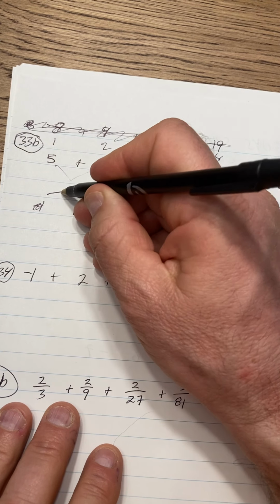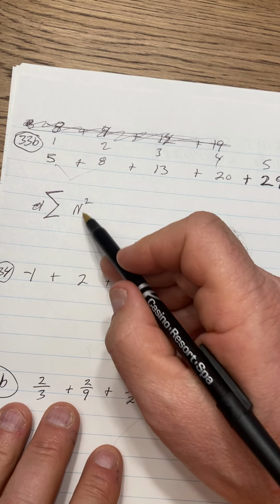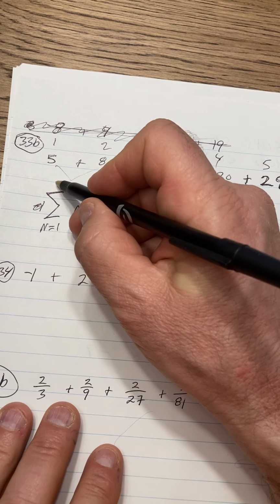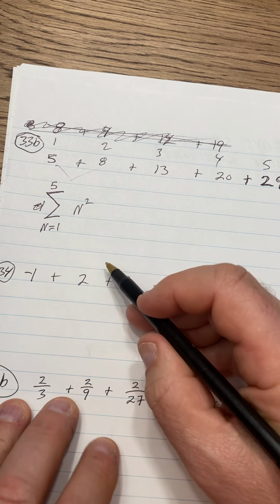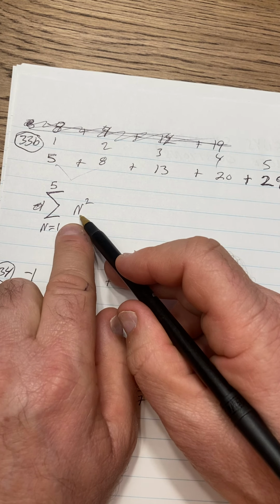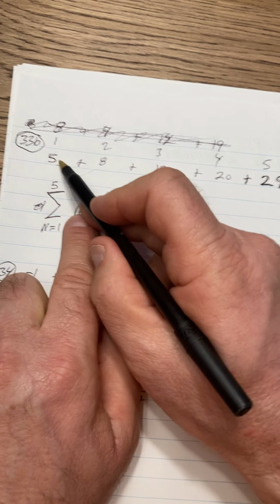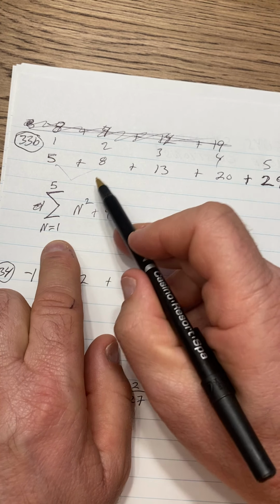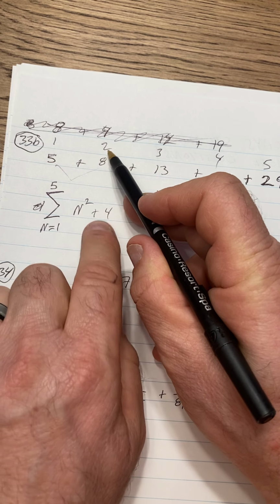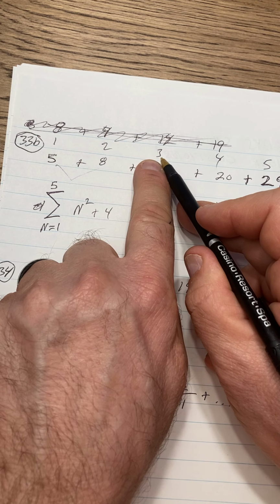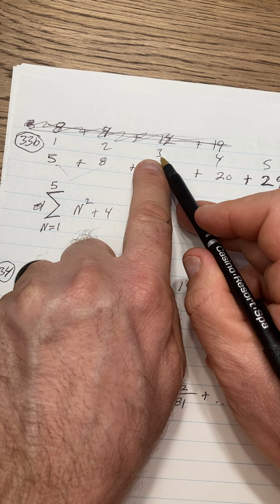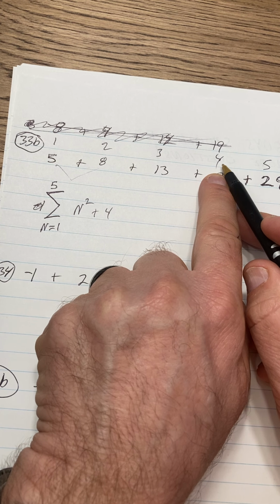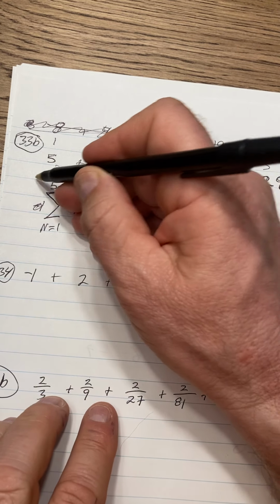So sigma notation, we're going to use the letter n, and we're going to start at 1. 1, 2, 3, 4, 5, go up to 5. From 1 to 5, there's 5 terms. So n squared. 1 squared is 1. We want to get to 5. I wonder if it's 4. Let's see if that works. 2 squared is 4, and if you add 4, you get 8. Nice. 3 squared is 9. If you add 4, you get 13. 4 squared is 16 plus 4. There we go. There's our answer right there.